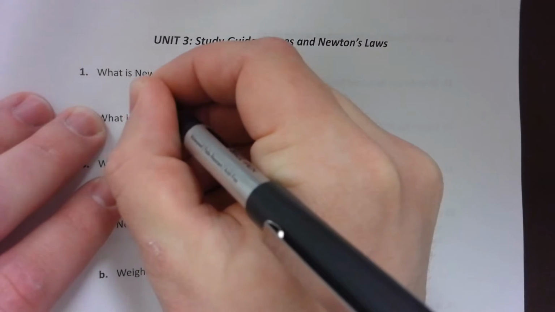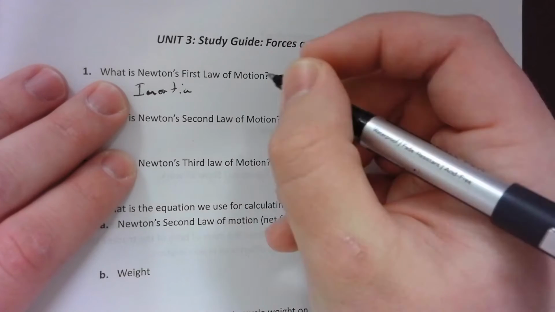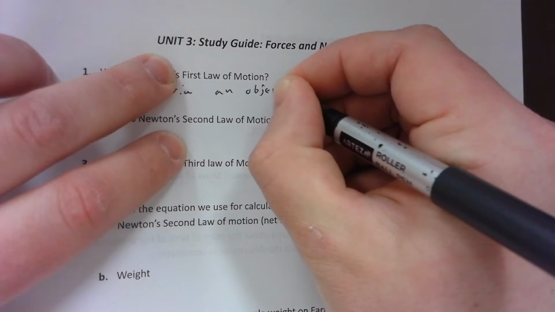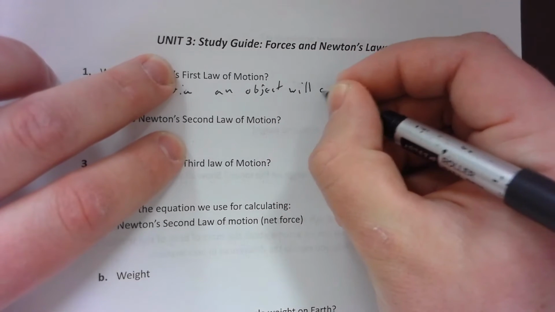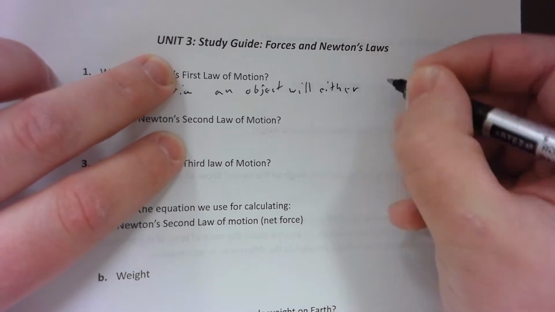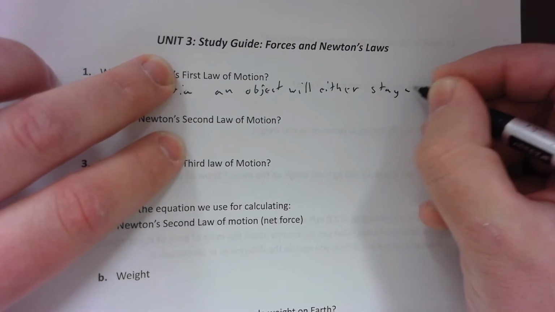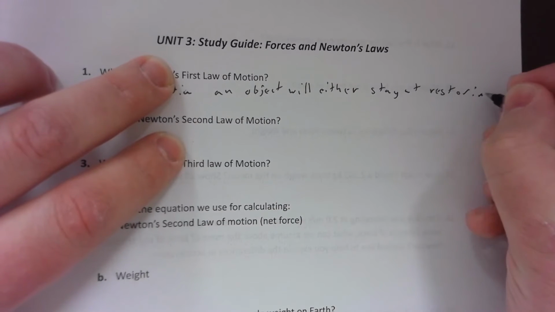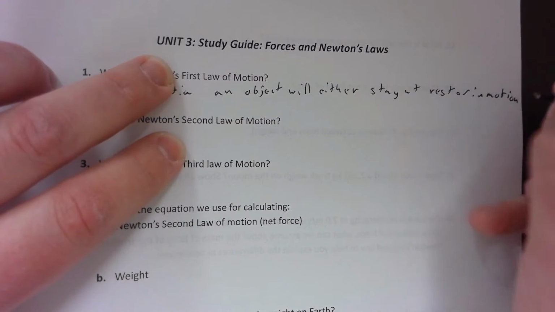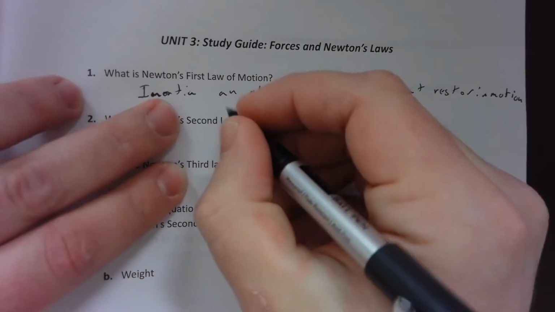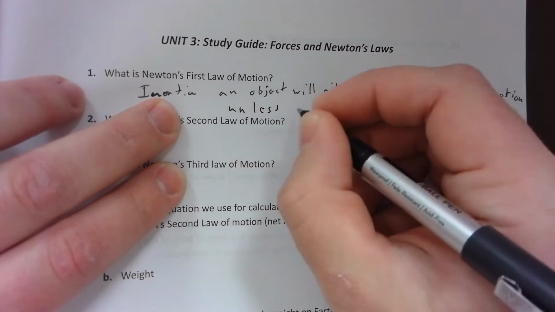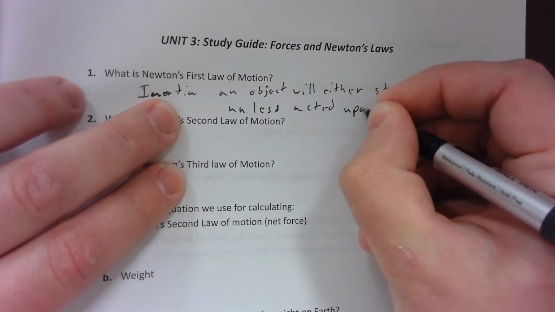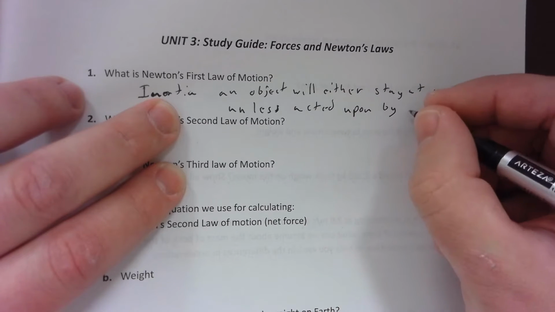Inertia is another word for it, and that means that an object will either stay at rest or in motion unless acted upon by another object or by another force.